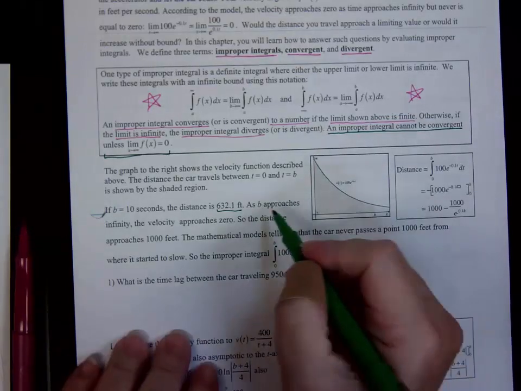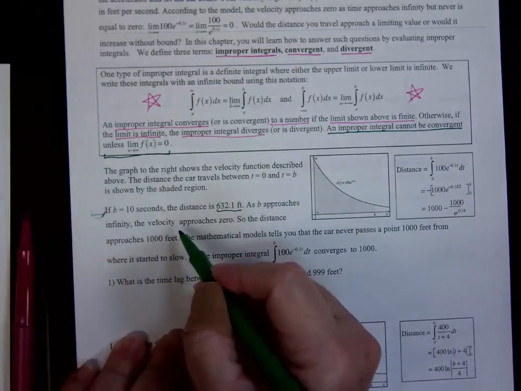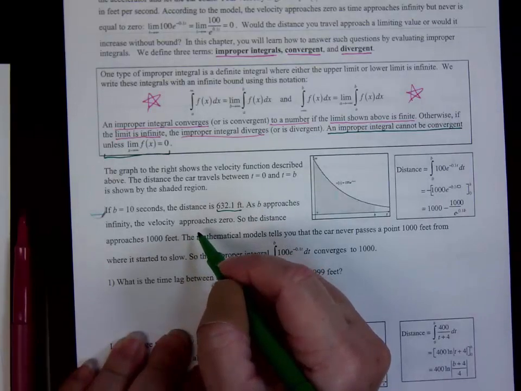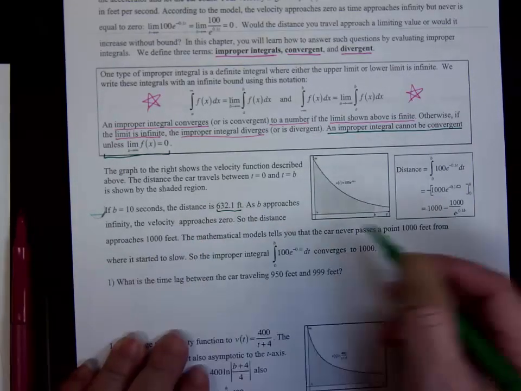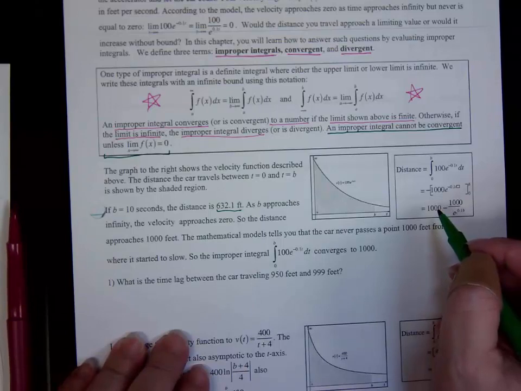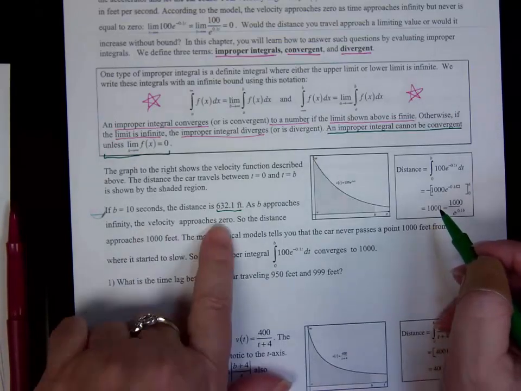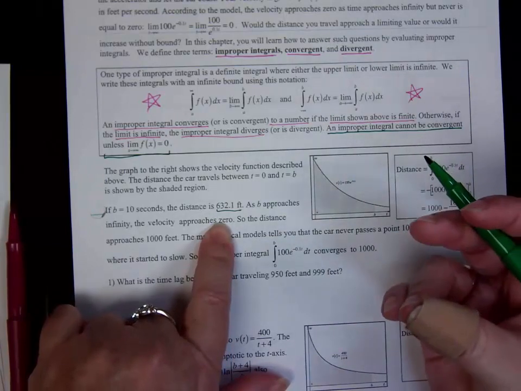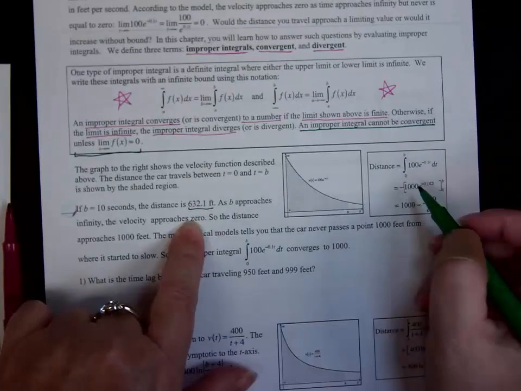As B approaches infinity, the velocity does approach 0. We already figured that out. We looked at the graph and we saw that the velocity approaches 0. So over here in this box, they do the math to actually figure out what the integral is going to be, because if the velocity approaches 0, our two choices, it could give us a number or it could give us an infinity. So take a look at this box.